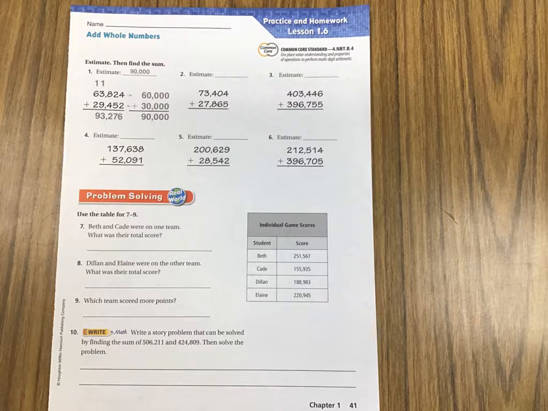This lesson is 1.6 on adding whole numbers. We'll do one from each section, so we'll do number 3 and number 7. The directions say to estimate, then find the sum. So we'll go ahead and start with number 3.